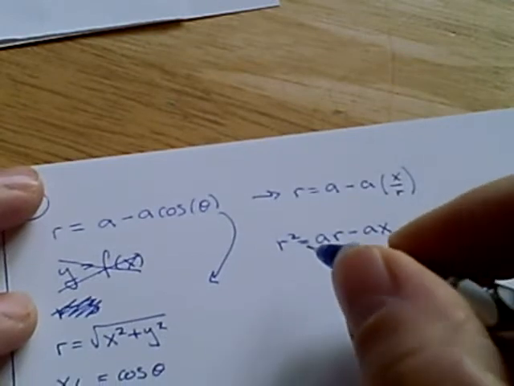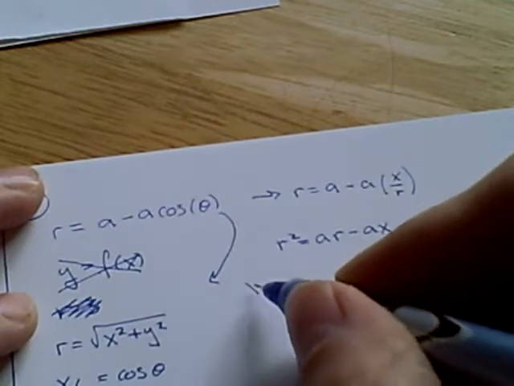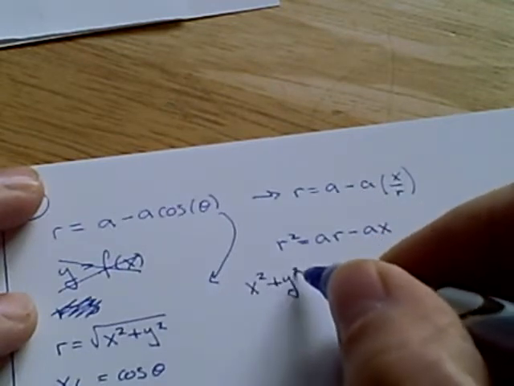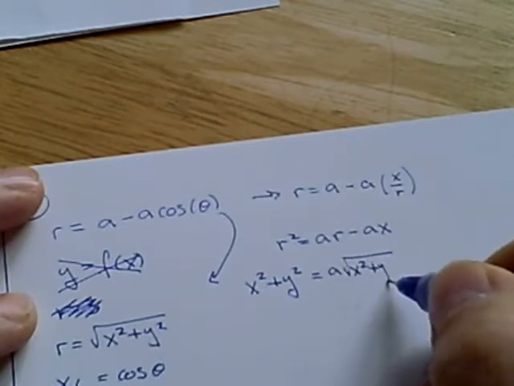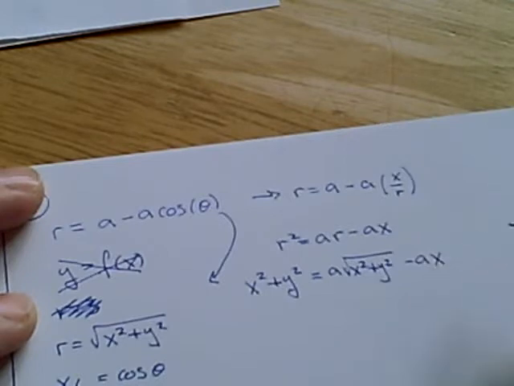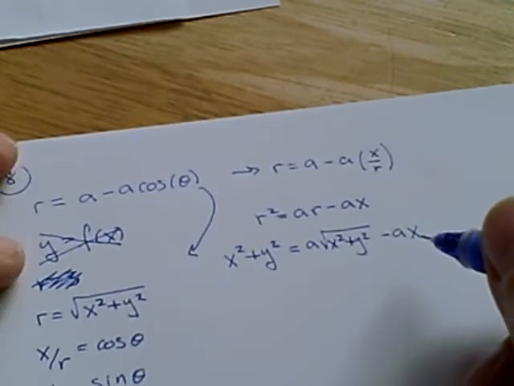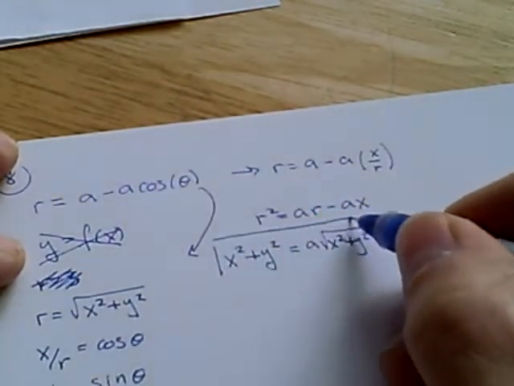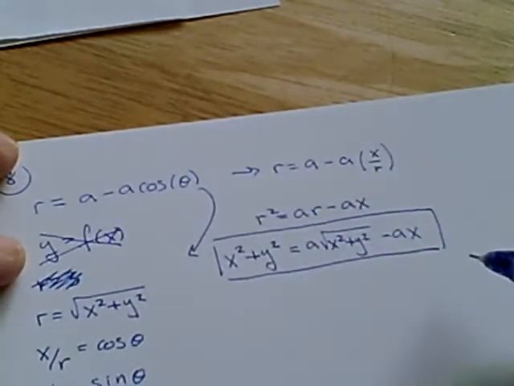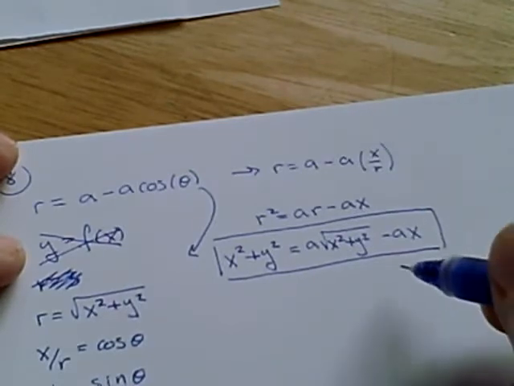You can go various ways here, but at this point you could directly substitute if you wanted to: x squared plus y squared equals a times the square root of x squared plus y squared, minus x. I mean, this is fine. You could work on cleaning it up, but it's questionable how far you'll get. As far as I'm concerned, this is fine. You're not going to be able to graph this in rectangular coordinates anyway, so you can stop here.